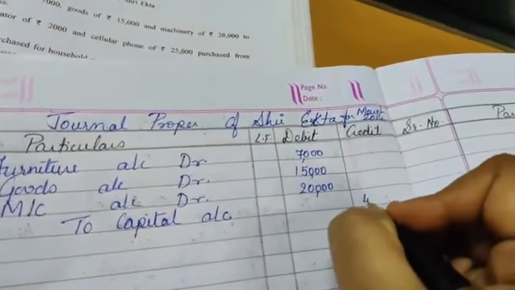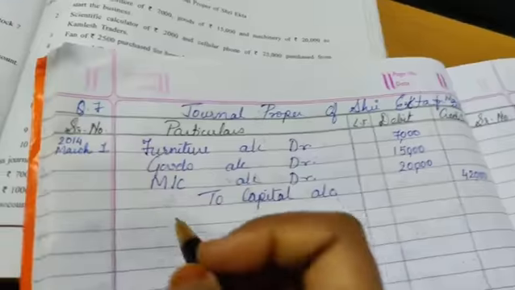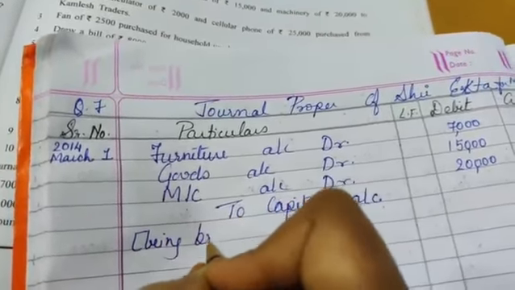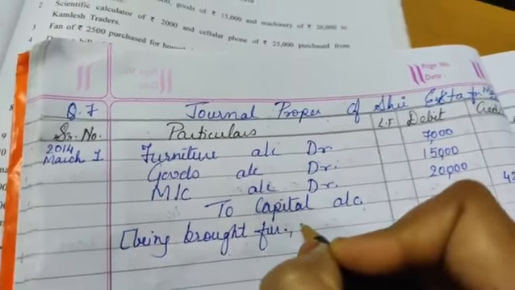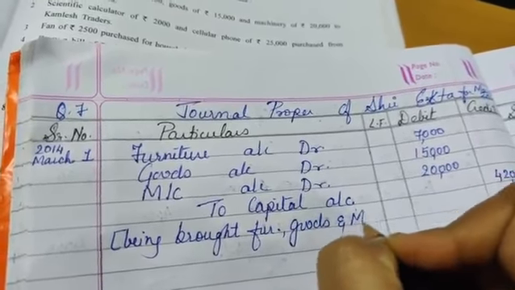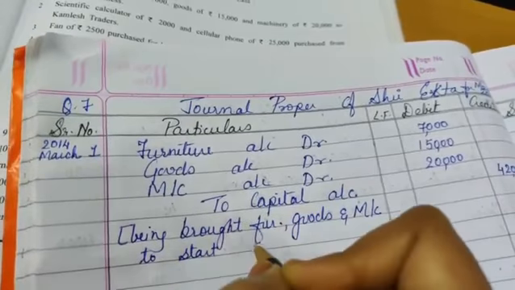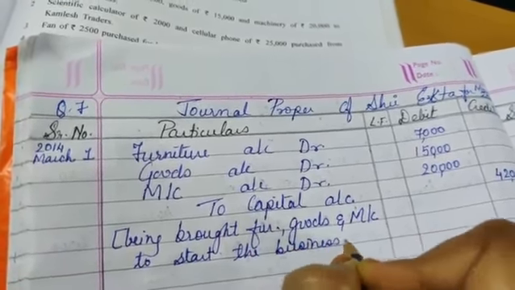So here you will write down 42,000 when you add all these three. Okay, and then narration: being brought furniture, goods and machinery to start the business. Fine. This is your narration.